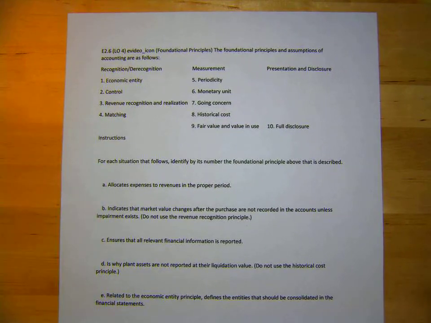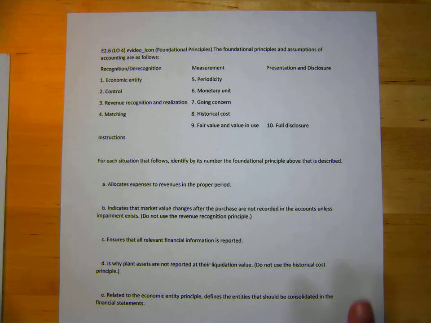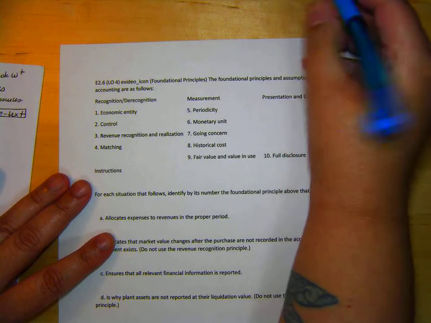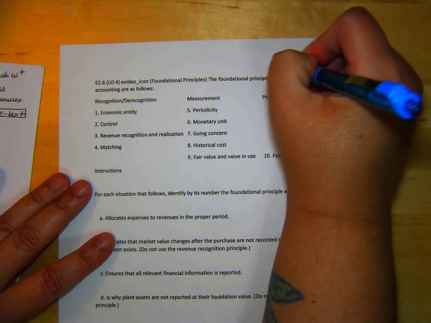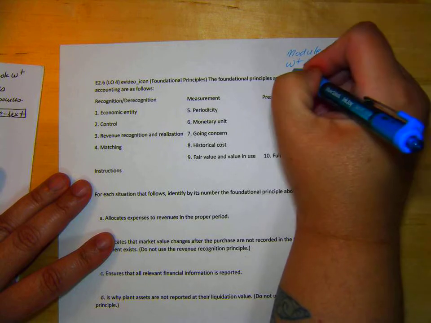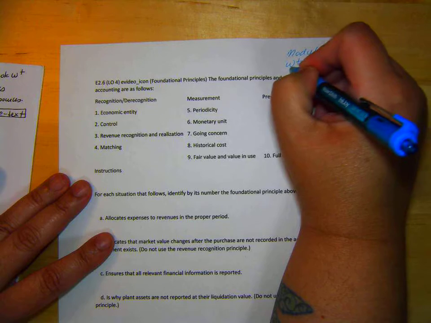Okay, welcome back to our exercises. So we're going to go through exercise 2.6. You should find that in your textbook. On Wiley's, if you haven't found your textbook, which I hope you have already, it's under modules, Wiley Plus resources, and view eText. There's a little button in the middle of your screen.